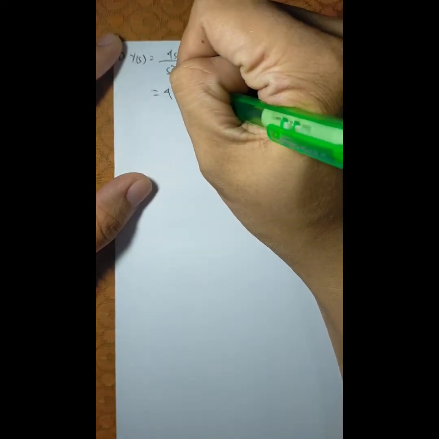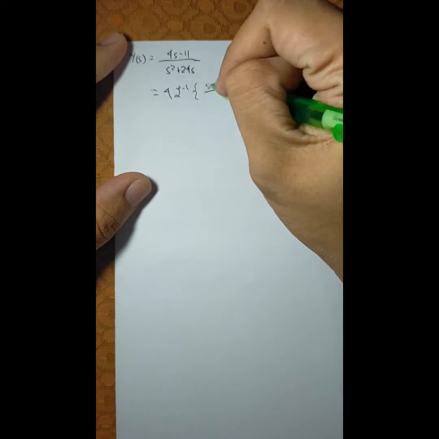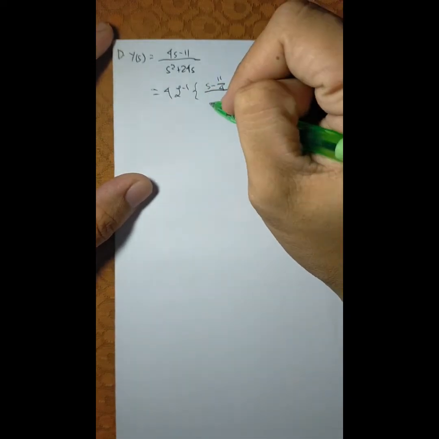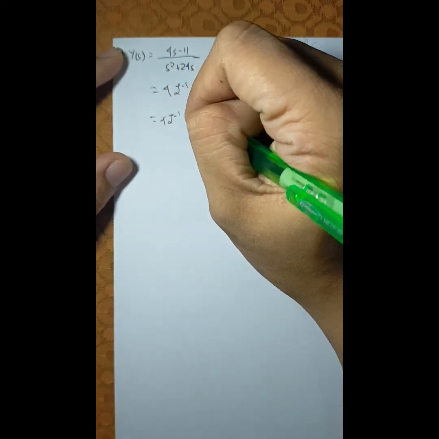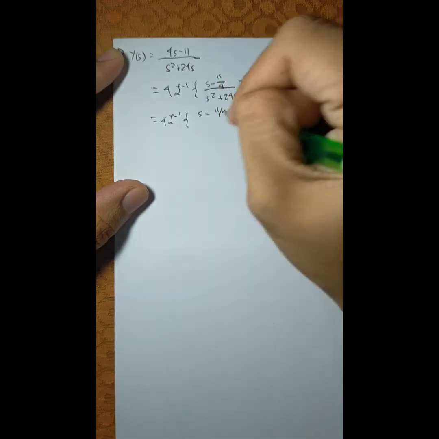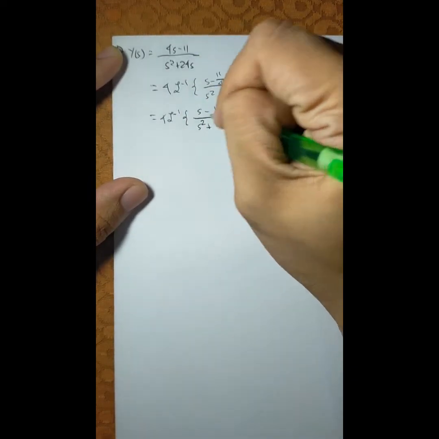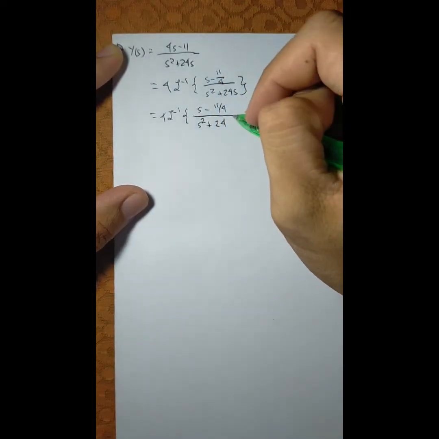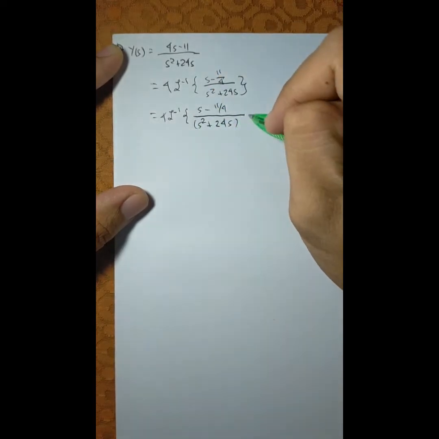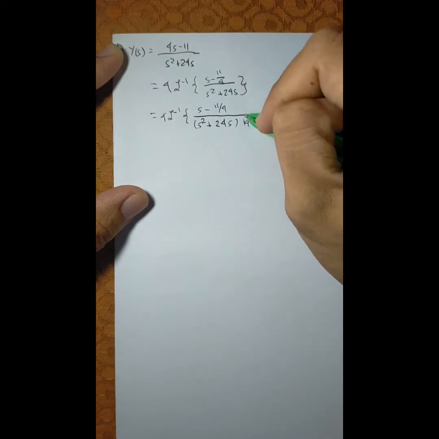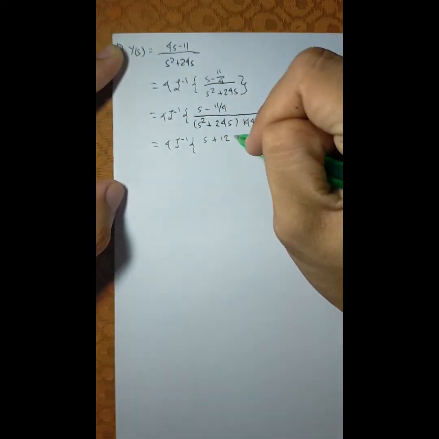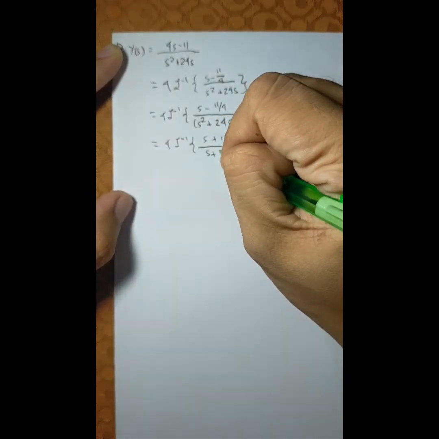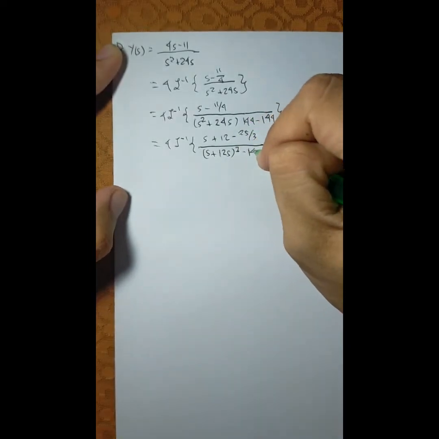So to find the inverse Laplace transform, we'll take out 4, and the inverse Laplace transform of (s minus 11 over 4) all over s squared plus 24s is equal to 4 inverse Laplace transform of (s minus 11 over 4) all over s squared plus 24s, plus 144 minus 144, and equal to 4 inverse Laplace transform of (s plus 12 minus 25 over 3) all over (s plus 12) squared minus 144.